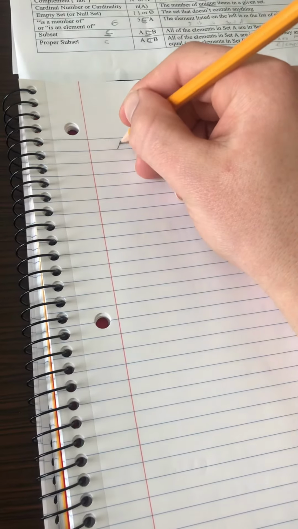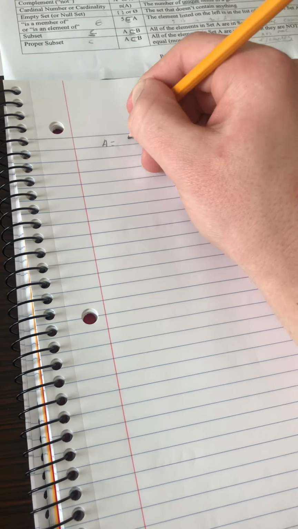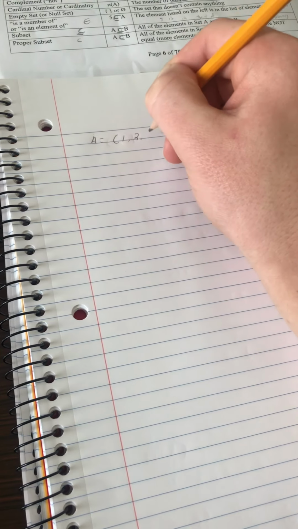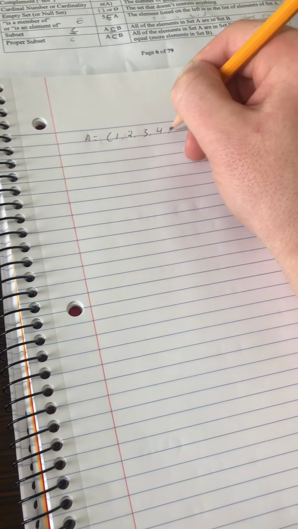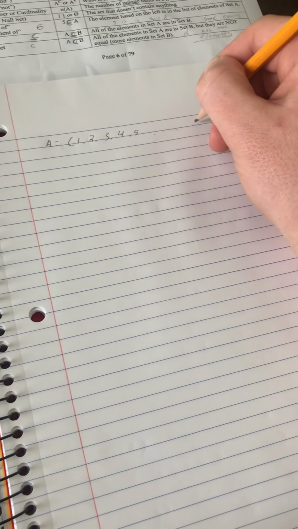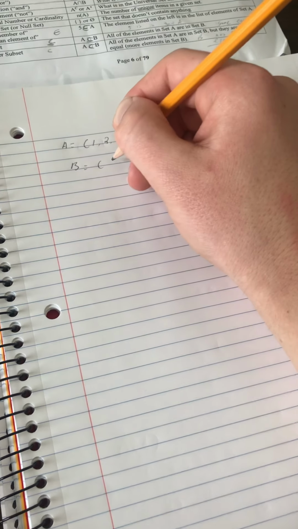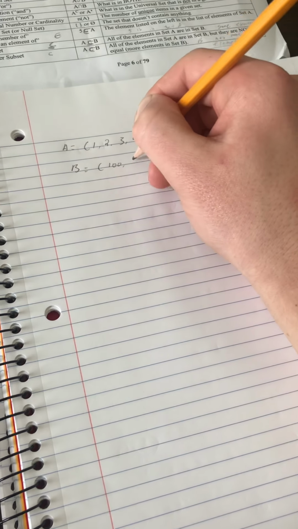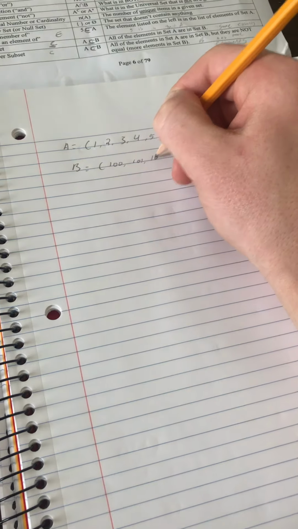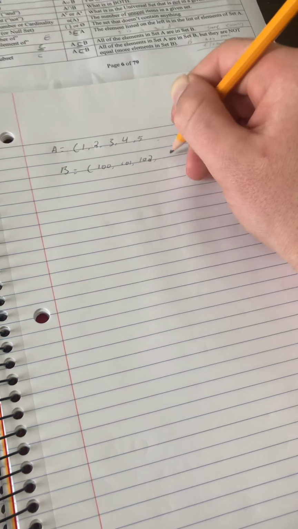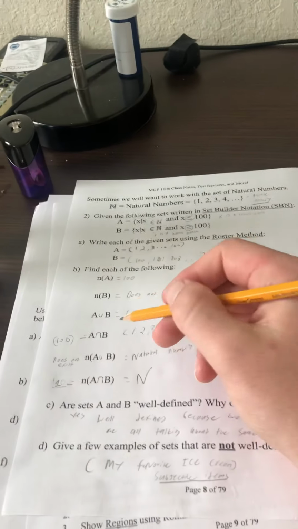And again, when I turn the page, I like to write out the sets so that I have them with me. 1, 2, 3, 4, 5, all the way to 100. And set B, remember, is 100, 101, 102. It could be anything, and it goes on infinitely. We have no clue. Let's figure out this next question right here.